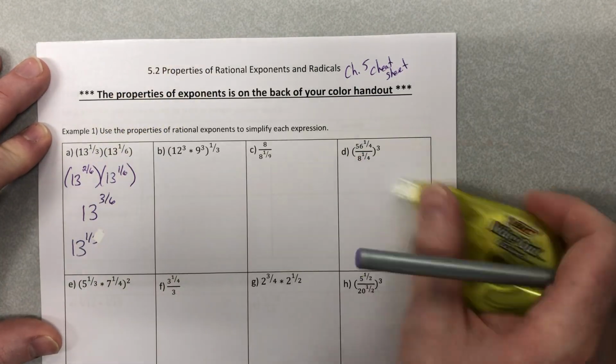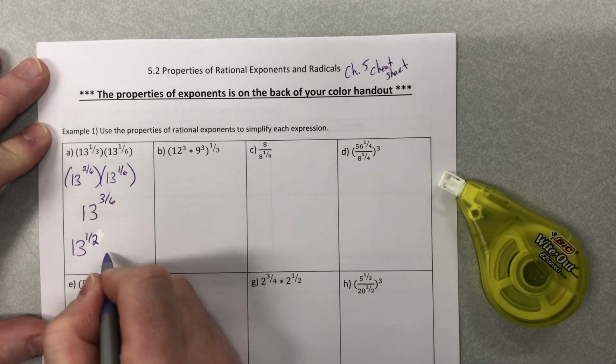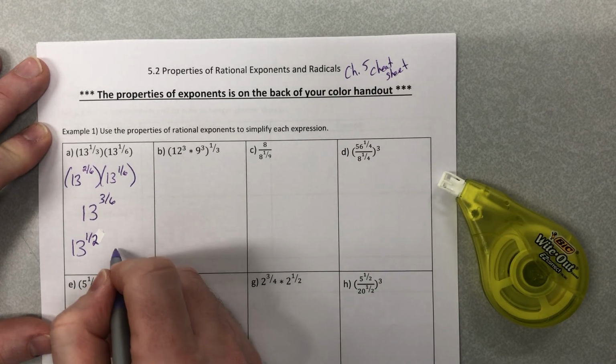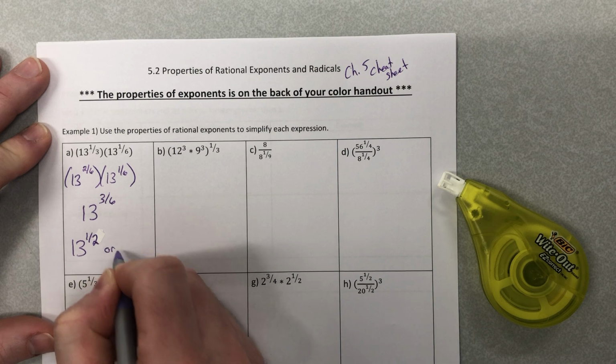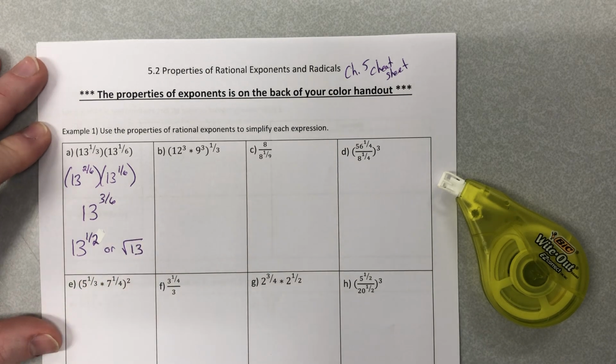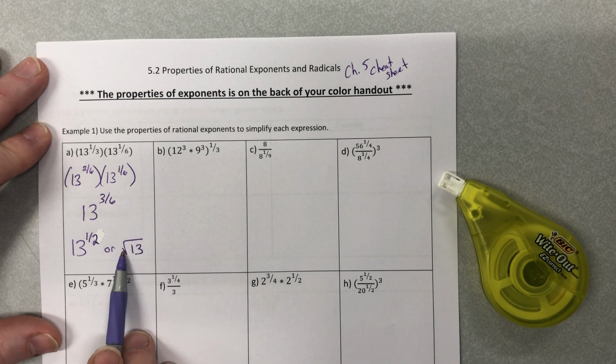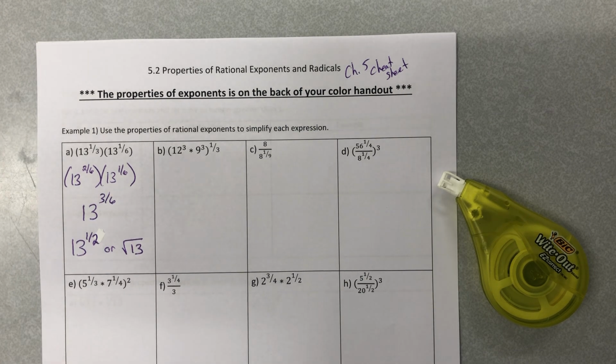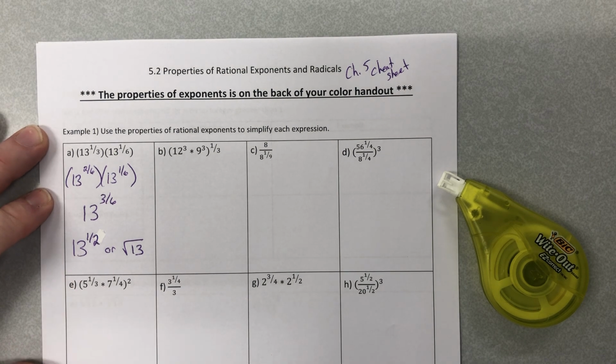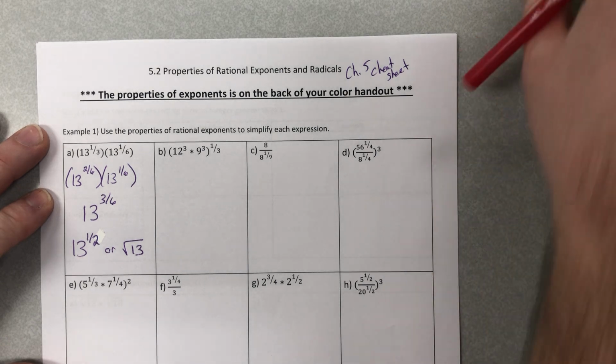Just something to understand here, this 13 to the 1/2 power is saying the same thing as the square root of 13. Remember, the numerator is the power, the denominator is the root. This is squaring the square root of 13 to the first power. If we have a choice, for the most part, if we can't simplify it, we want to leave it to the 1/2 power.